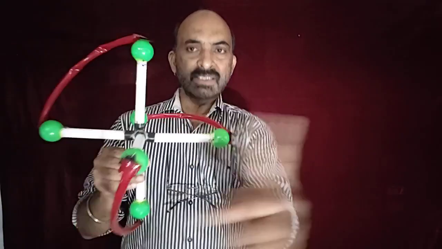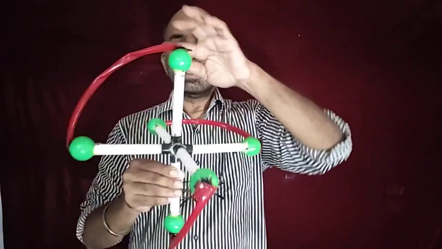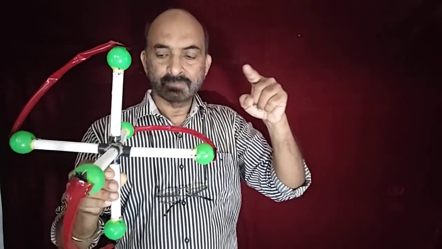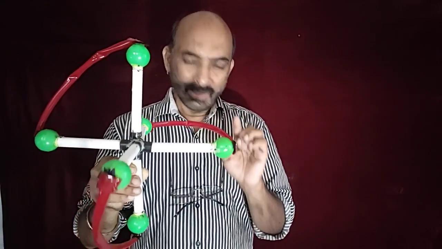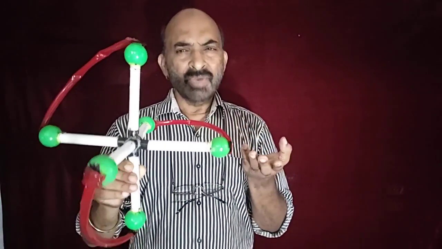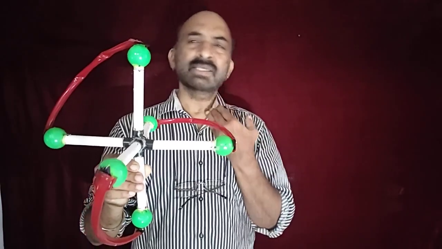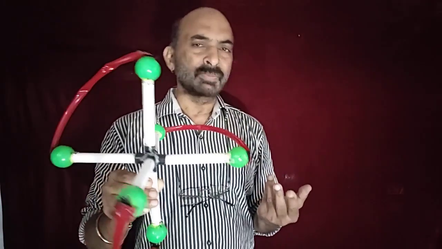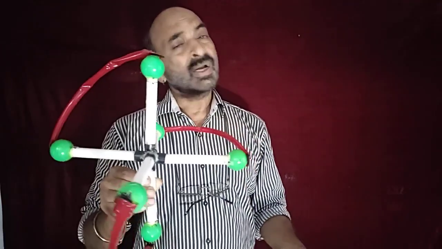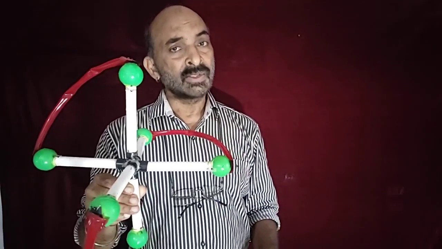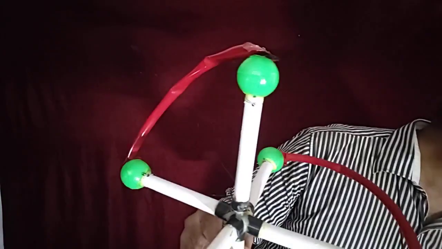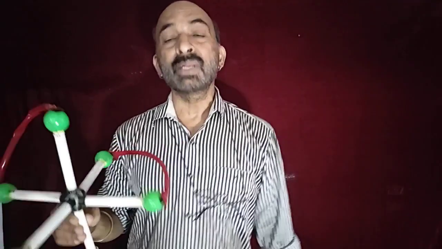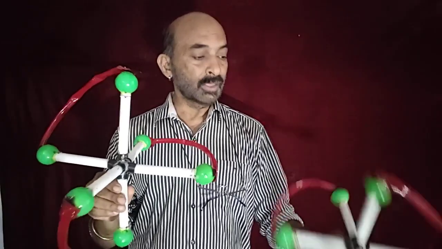Here the ligations, these red wires, are lying in three different circles. This ligation lies in this circle, this ligation lies in this circle, and this ligation lies in the third circle. Agreed? In that structure, remember, it is very clear that it does not have any plane of symmetry. You can't ever cut it into two identical halves. It has no geometrical isomerism.